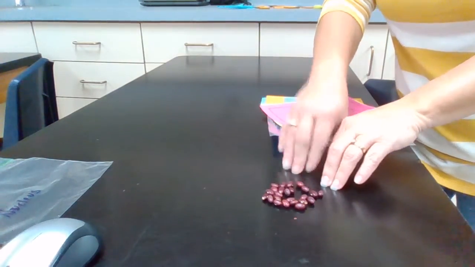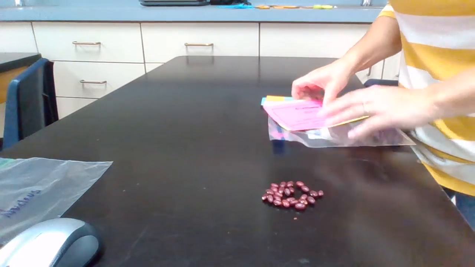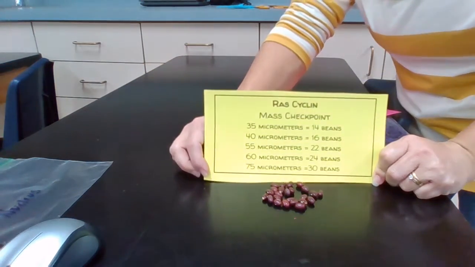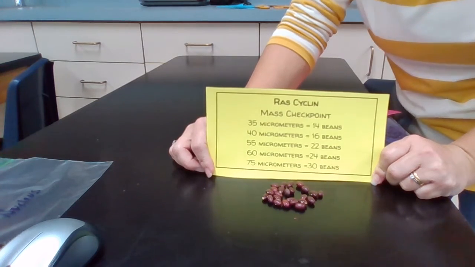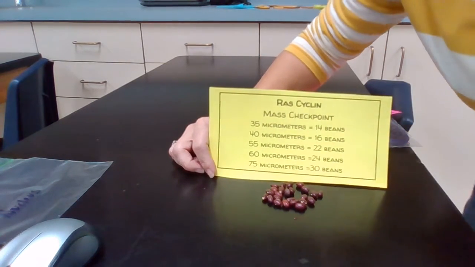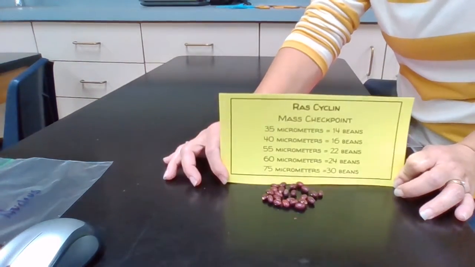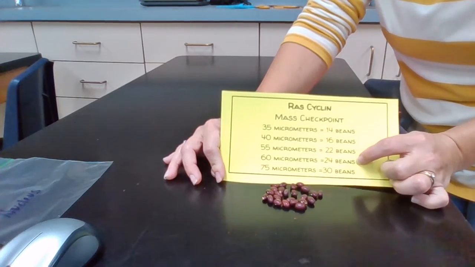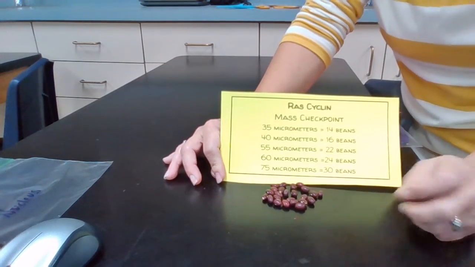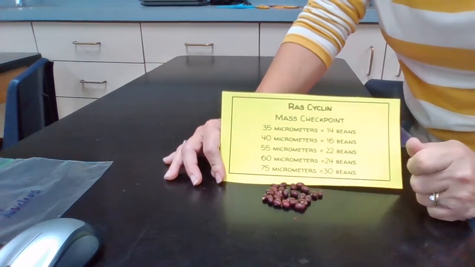So the growth of our cell's mass has to have a checkpoint, and we have a very special protein that comes in, Ras cyclin, and this is our checkpoint. The Ras cyclin regulates the cell's growth, and so for this particular checkpoint, we're finding this card, and we're going to verify that we have used the correct number of beans to represent the mass of our cell doubled. 60 micrometers is what our mass was.